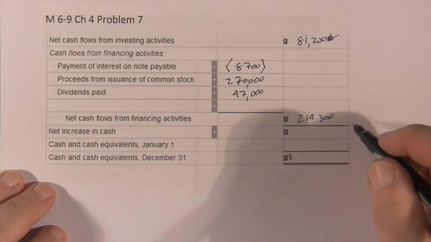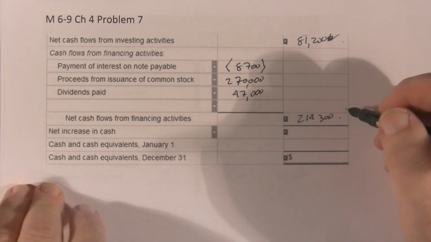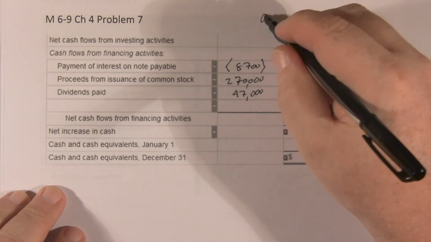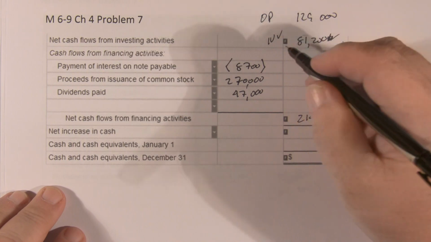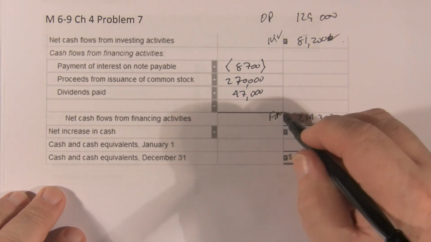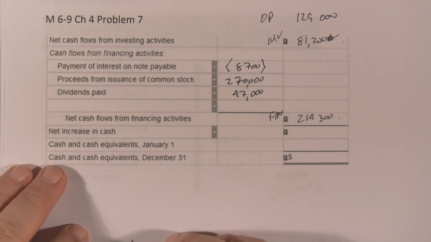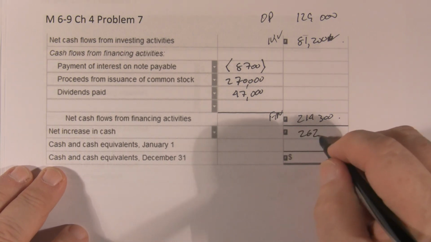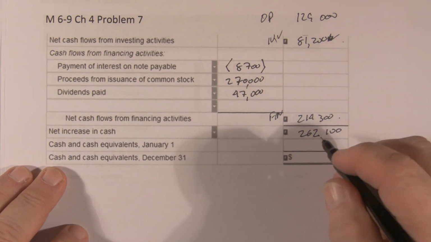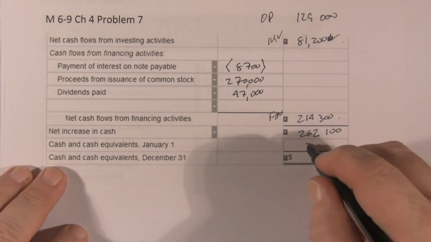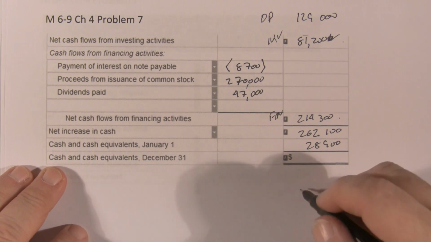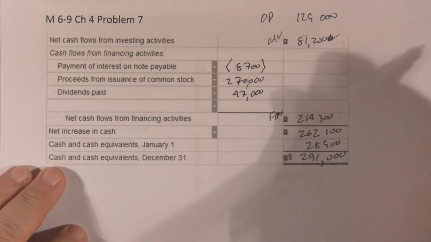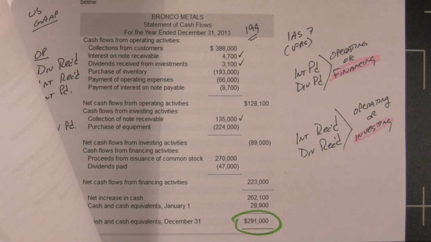So our net increase in cash, if you add together 81.2, 214.3, and 129, that's the operating. So that's operating. That's investing. And this is financing. If you add those together, our net increase in cash is $262,100. Our beginning cash and cash equivalents was $28,900, and our ending cash and cash equivalents $291,000, which is exactly where we ended up.